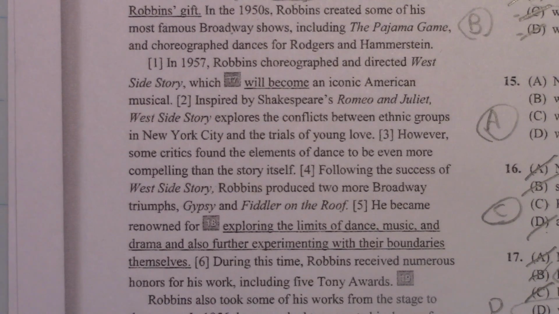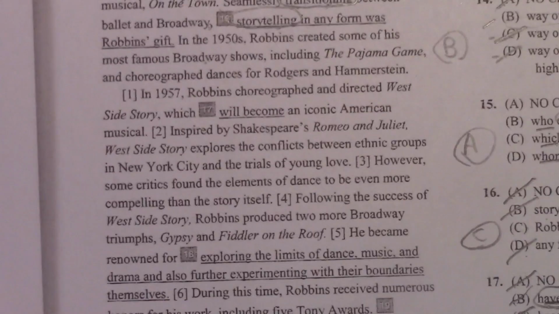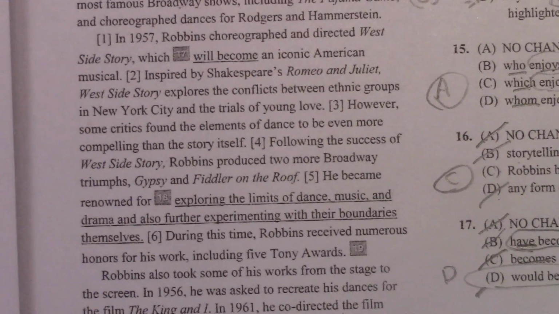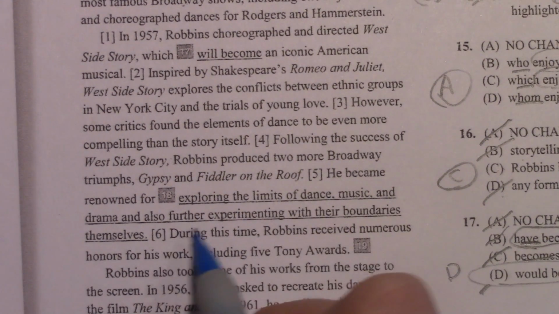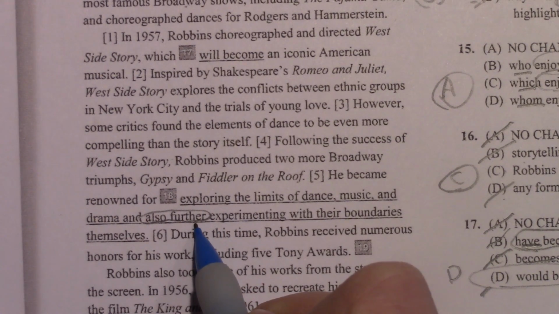He became renowned for exploring the limits of dance, music, and drama, and also further experimenting with their boundaries. So instantly when we read this, we think that this is too verbose. Why is that? Also further, that's redundant. These two words essentially mean the same thing.